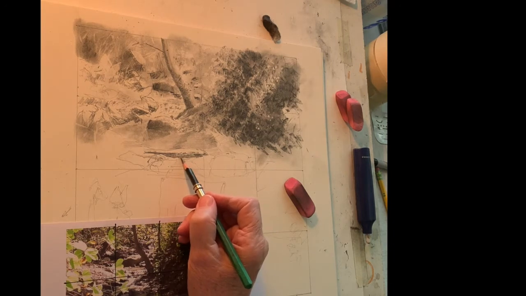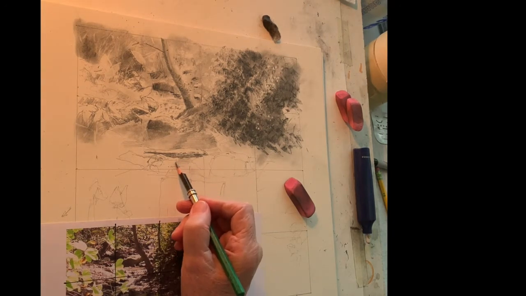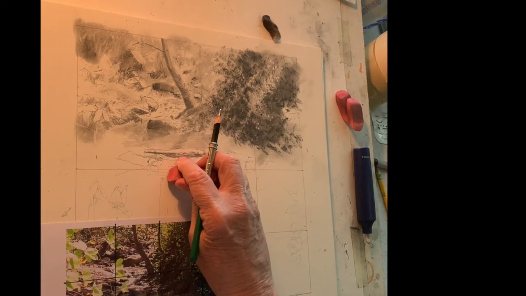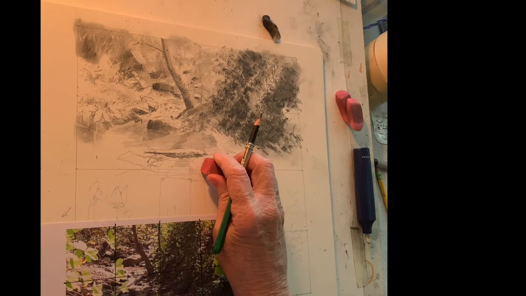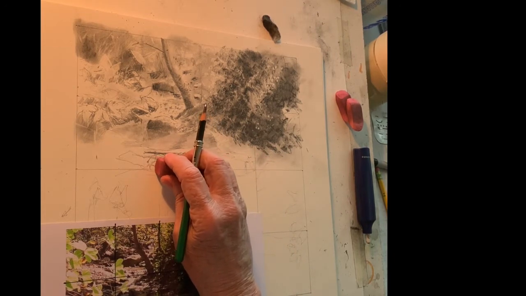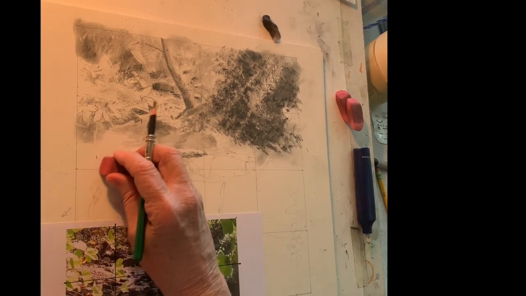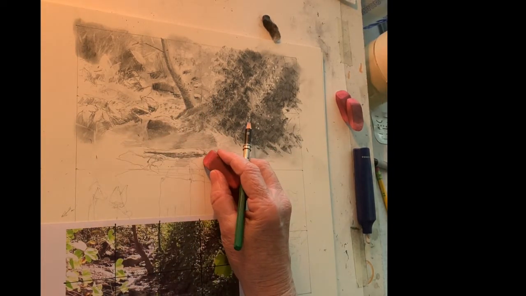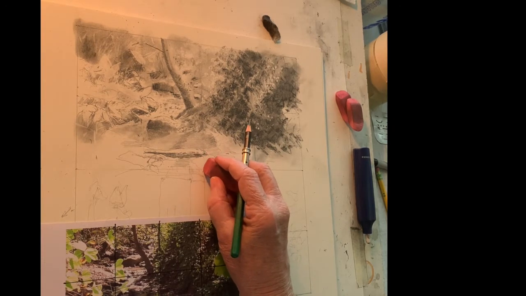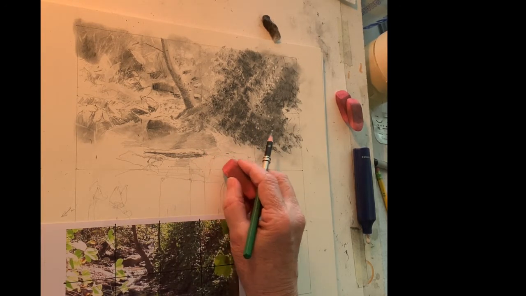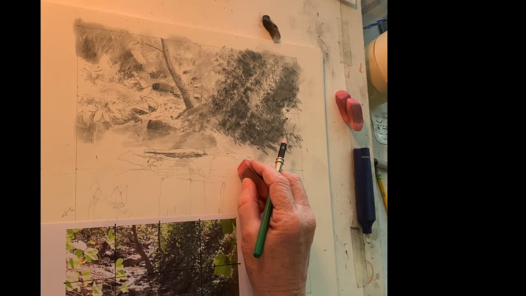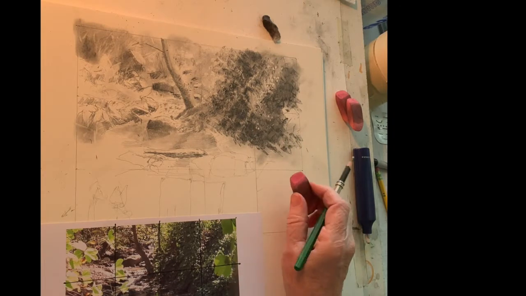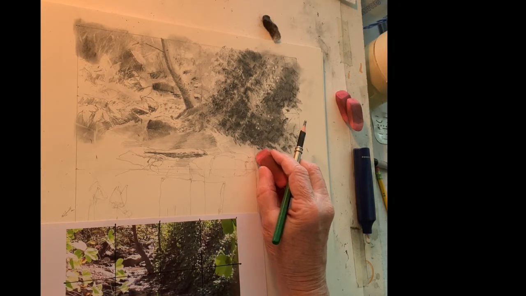Right in here, there's a little pool of water. Don't forget to take out my grid lines there. Although they're probably not going to show in this area because this is going to be so dark down here that they probably won't even show. But I'll take them out anyway.